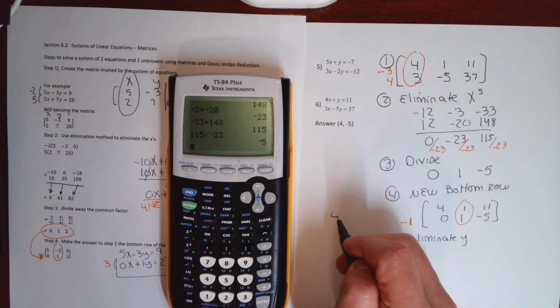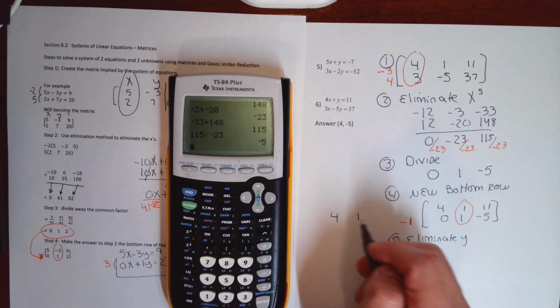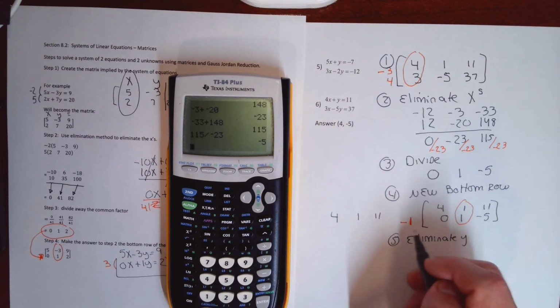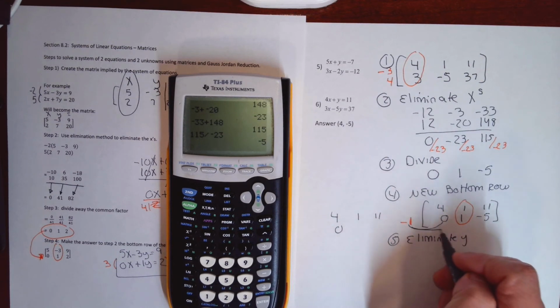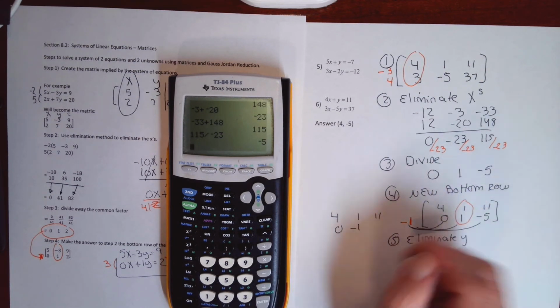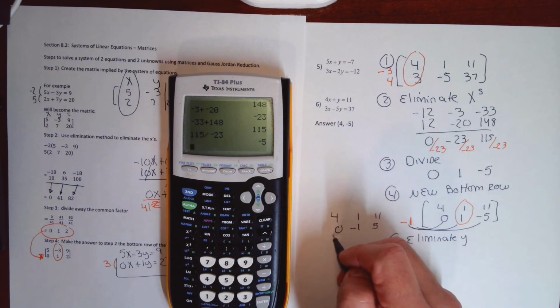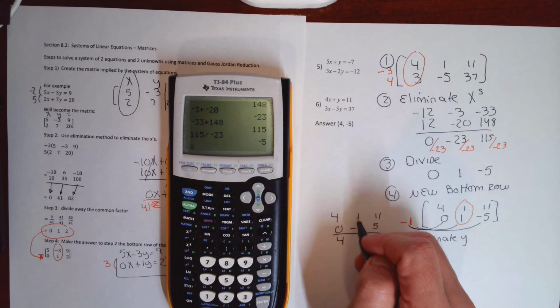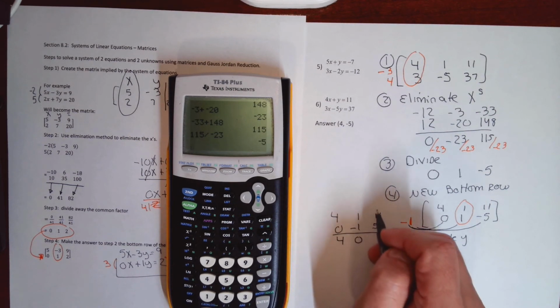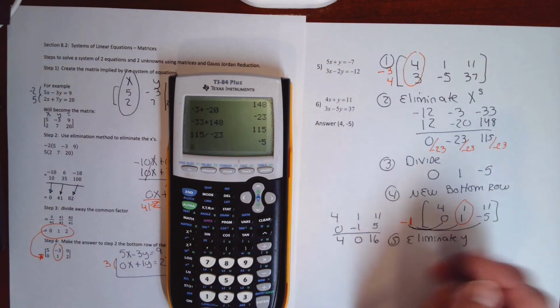I'm going to leave the top row 4, 1, and 11, and then I'm going to go -1 times 0 is 0, -1 times 1 is -1, -1 times -5 is +5, and add 4 plus 0 is 4, 1 plus -1 is 0, 11 plus 5 is 16.